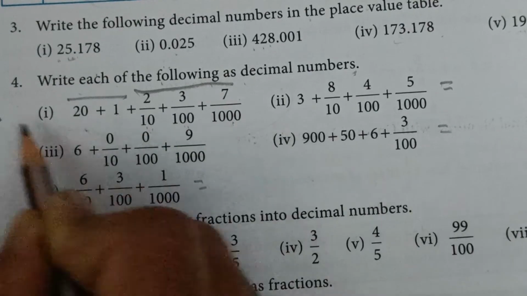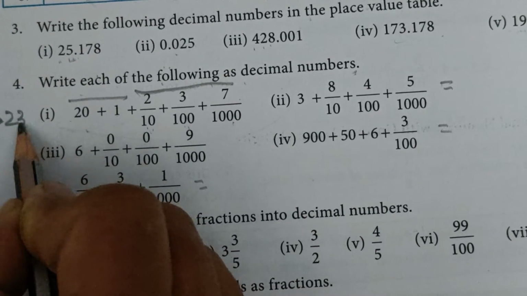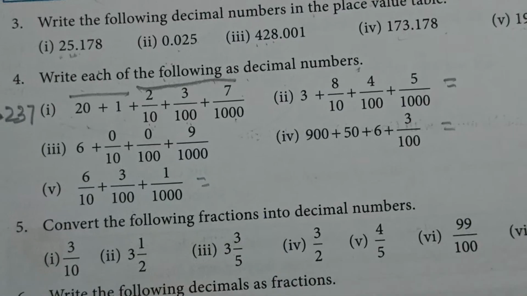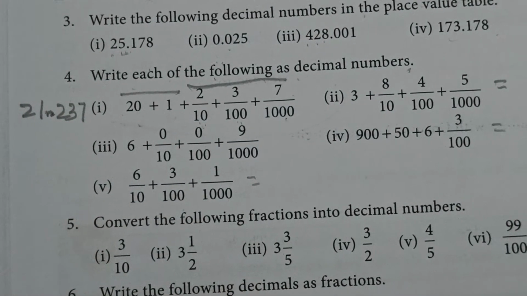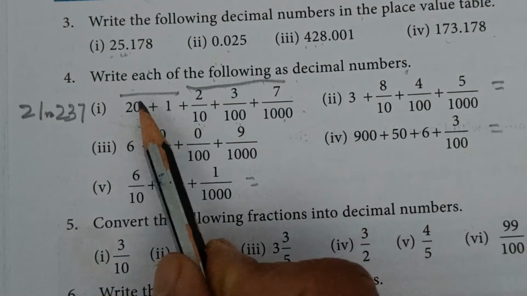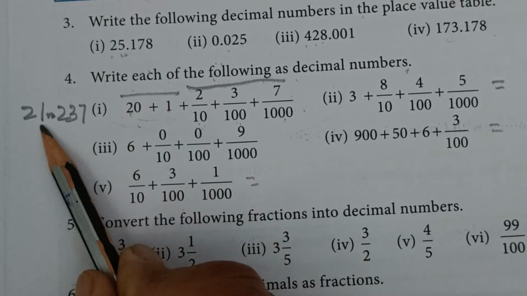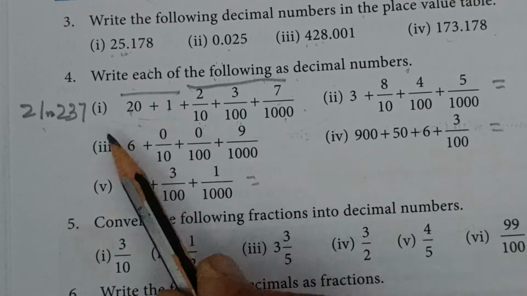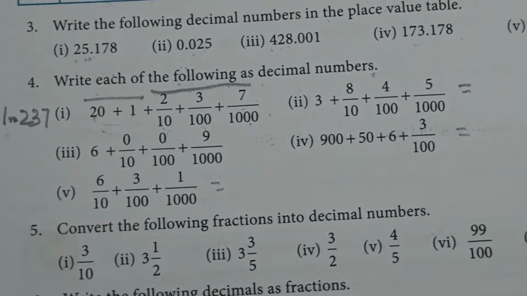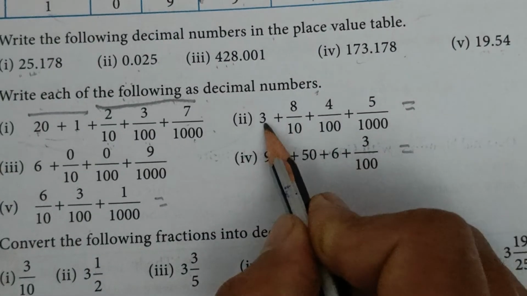Ones, tenths, hundredths, thousandths: 2 tenths, 3 hundredths, 7 thousandths. 21.237 is the answer for the first one. 20 plus 1, 21 is the whole number, and 237 is the decimal part. Okay, and for the second one, we'll do this side, which is the whole number.